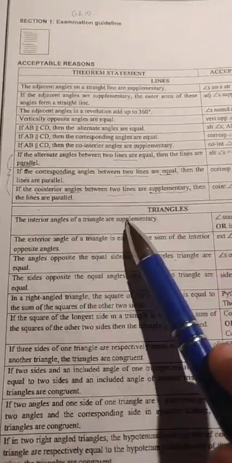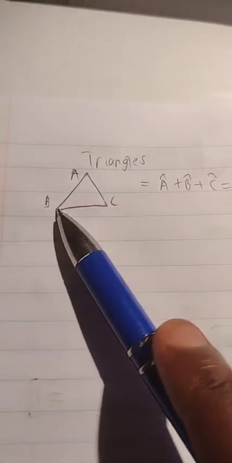Okay, so the interior angles of a triangle are supplementary, guys. That's what that means. It means angle A plus angle B plus angle C add up to 180 degrees, and that's very nice and straightforward.